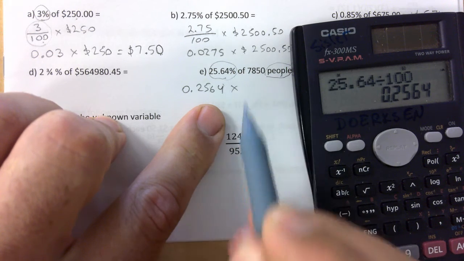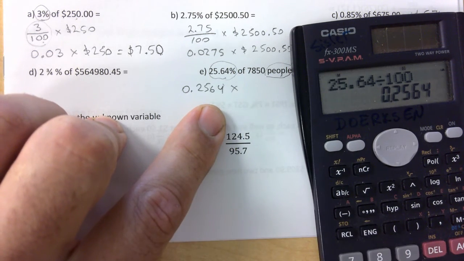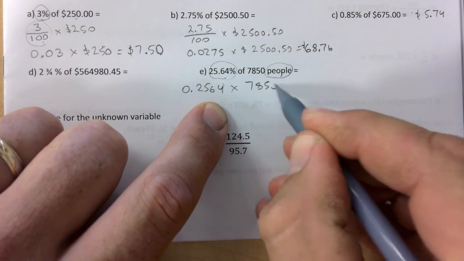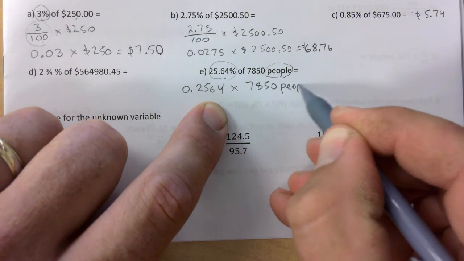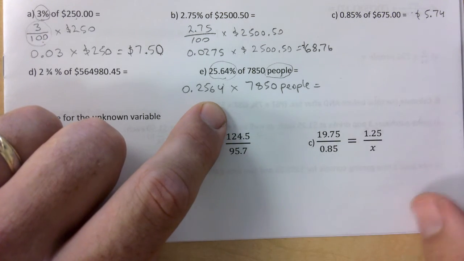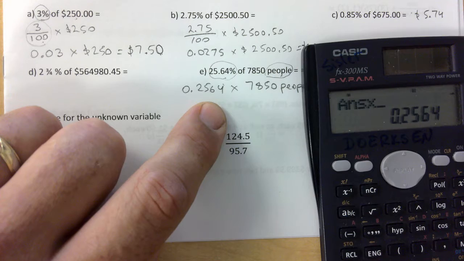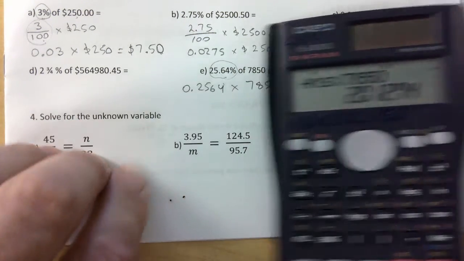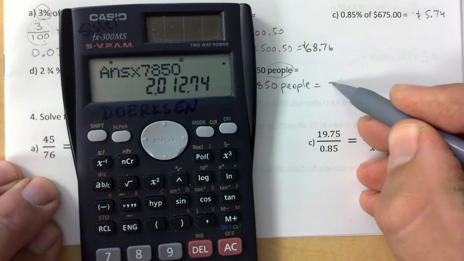Of is in math always times, so you can use brackets, you can use the X, it's up to you. And then there's 7850 people. So my final answer is going to be people, correct? Because that's what we have now. So I'm going to go 78050. So I get that. So this is how I answer.